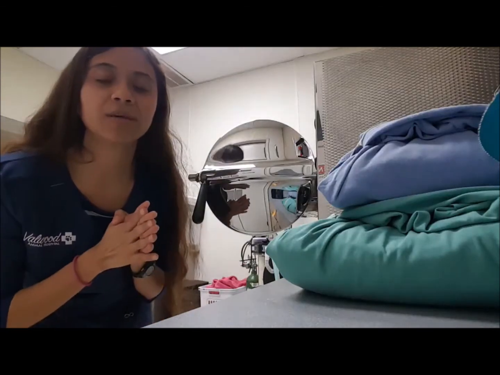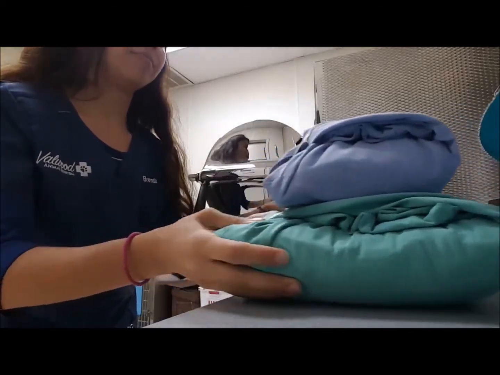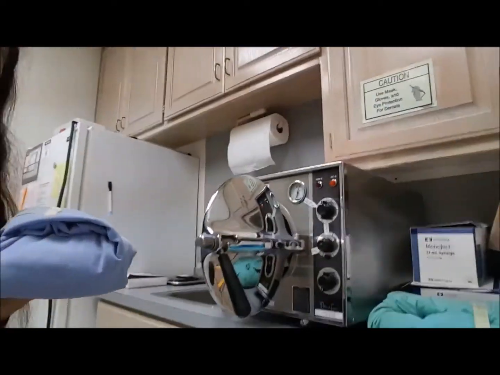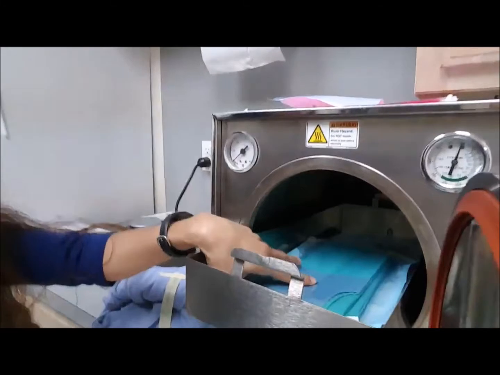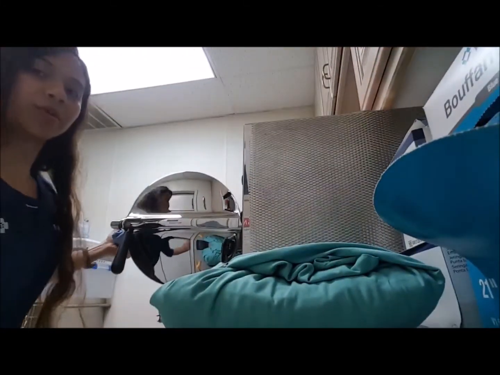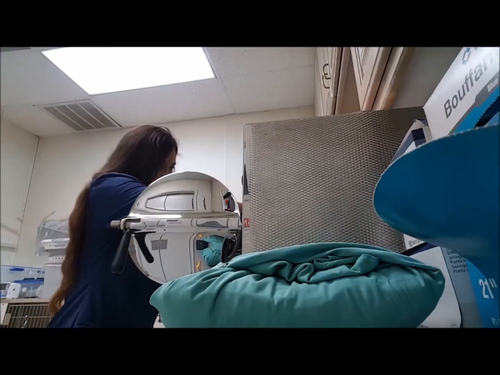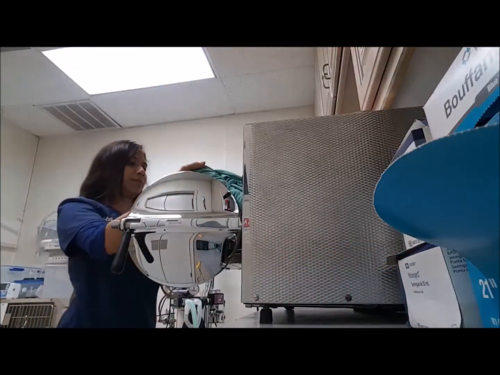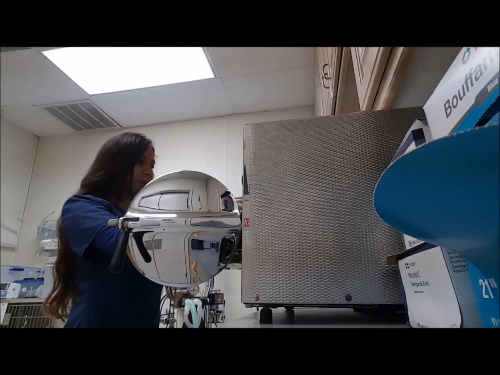Today I'm going to be showing how to use our autoclave. We have our packs that we just wrapped up here, and this is our autoclave. I already have a few other things in here that we can sterilize. So I'm going to input these two right here into our autoclave.